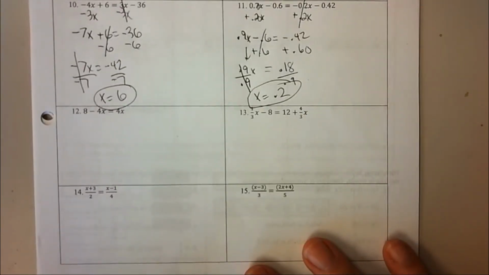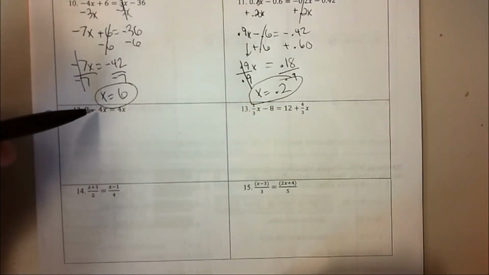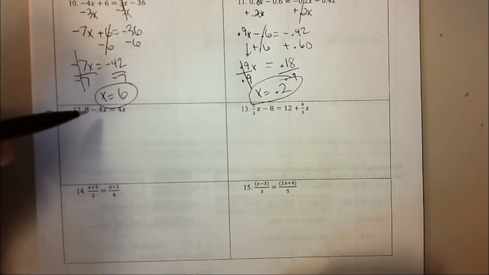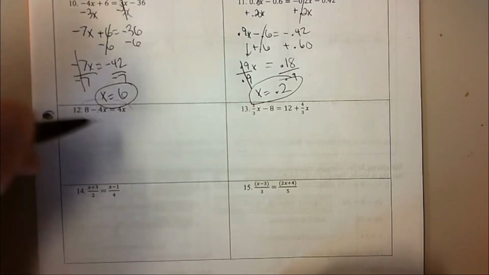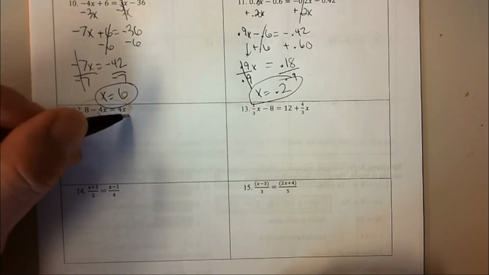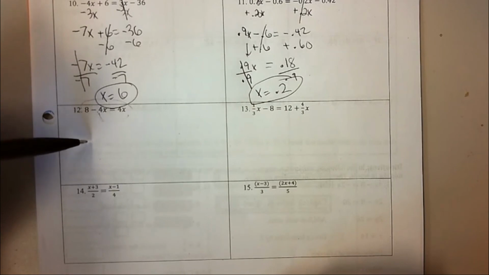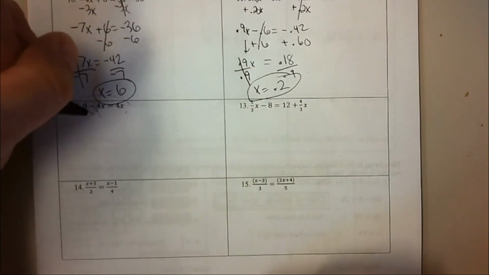On number 12, I see I have 8 minus 4x equals 4x. Notice that, if I move this over here to the left side, there's going to be nothing left there. And I might have to move the 8 then over to the right side. But I'm thinking, well, if I want to save myself a little bit of time, why don't I just move this x over to the right side, and then I have variables on one side, my constants on another, and then we can solve. So that's how I'm going to approach this one.